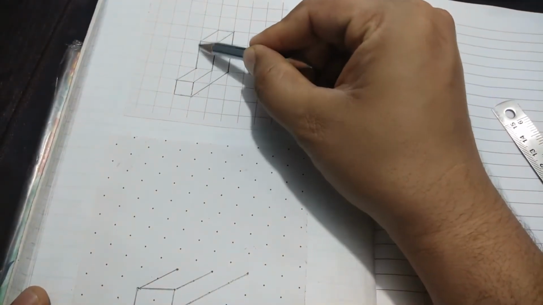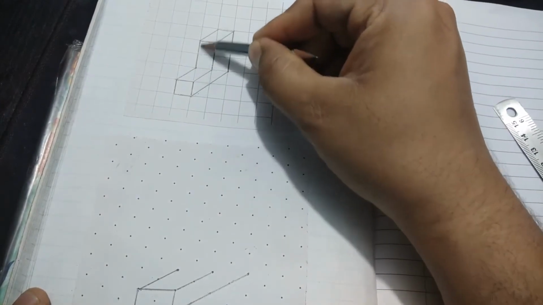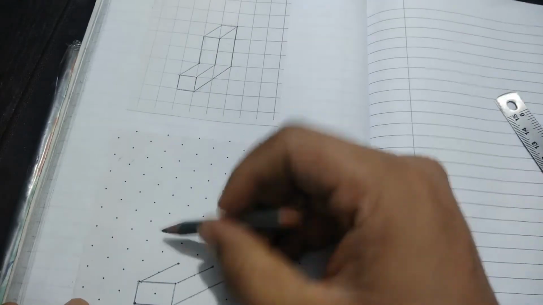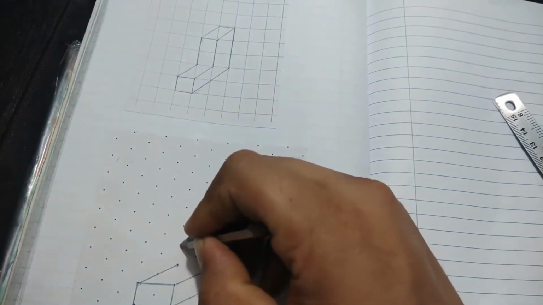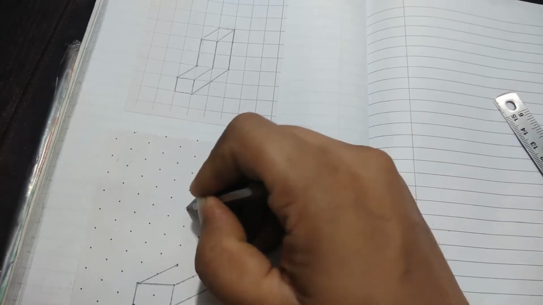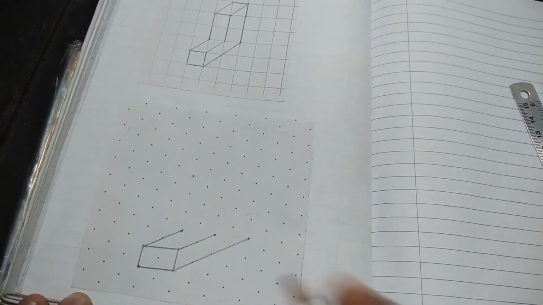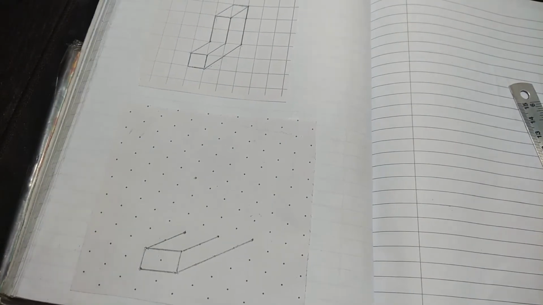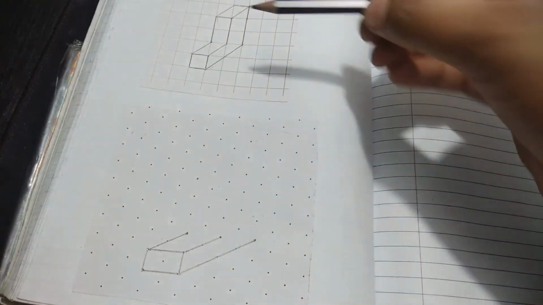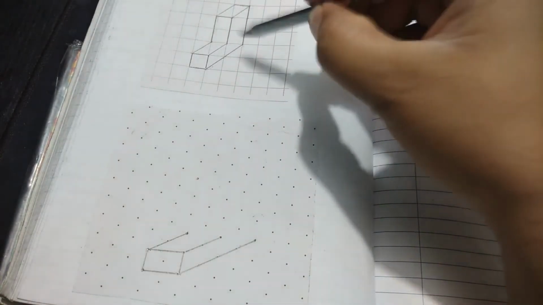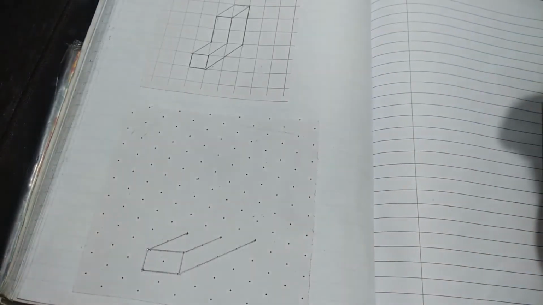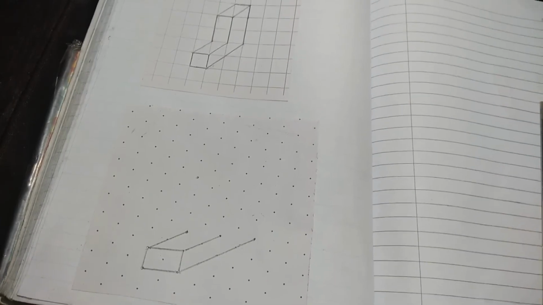From this point to this point we have to draw a line. It covers 2 units, so here we will take 3 units. 1, 2, 3. The reason we are taking 3 units is that whatever shape we get at last, it should look exactly the same. We have already discussed that in oblique sketches not all the measurements are the same as a solid shape, but in an isometric dot sheet it should be proper, the same as the original. So here we will take 4 units.